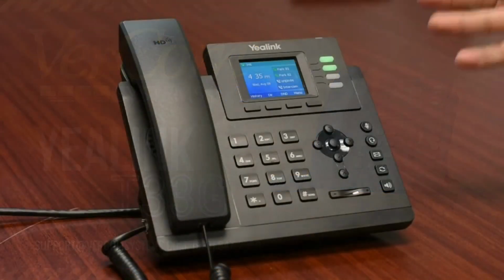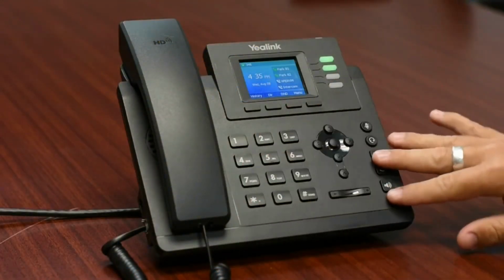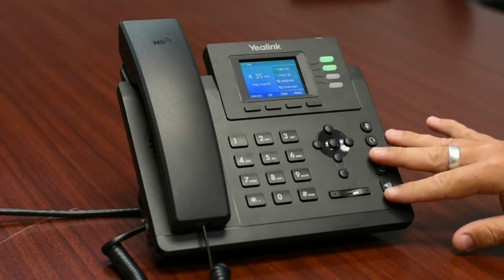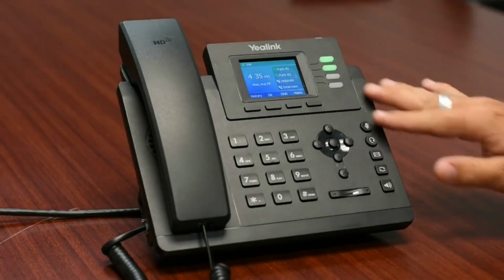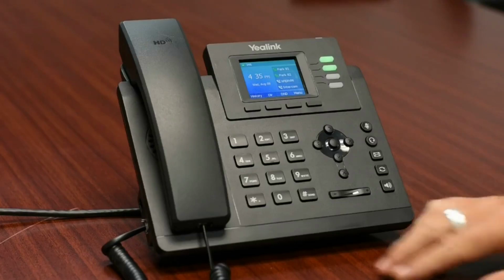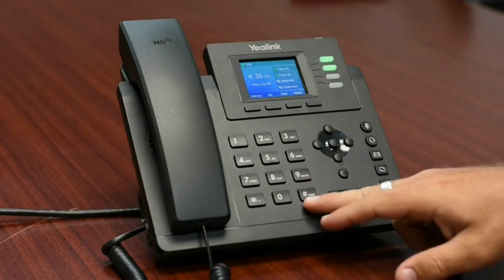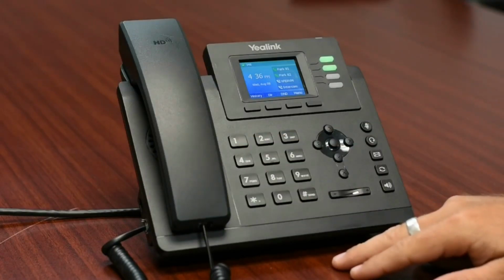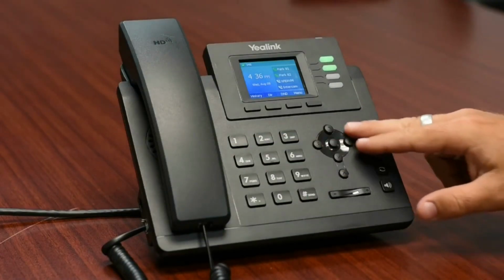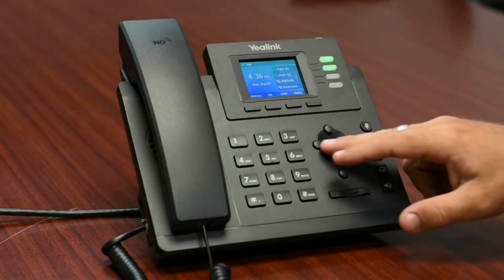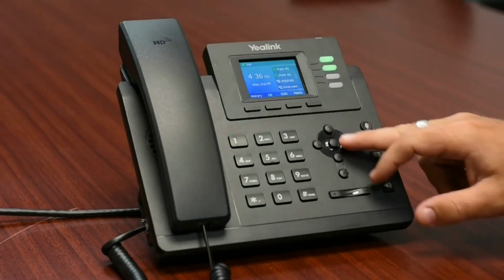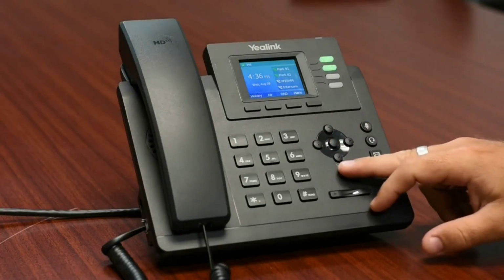First thing we're going to go over are the basic keys or buttons on the phone itself, and then we'll go over the display and some of the other options and features. First thing you'll notice is your standard dial pad. Nothing new or exciting here, operates just like every standard dial pad. Over to the right, you'll notice maneuverability buttons, up, down, left, right. Center is an OK, X is a back or delete.